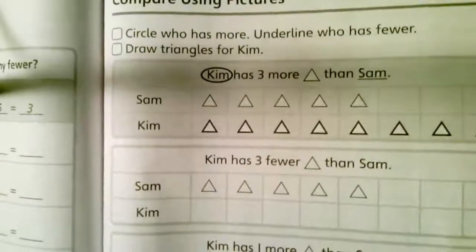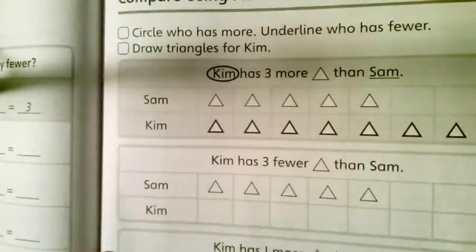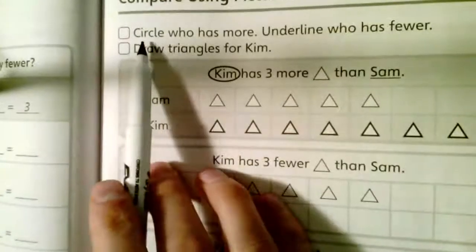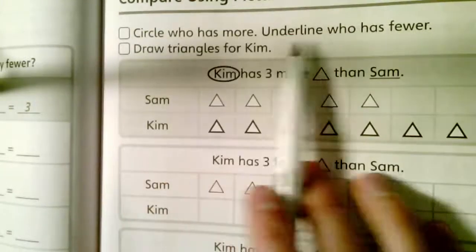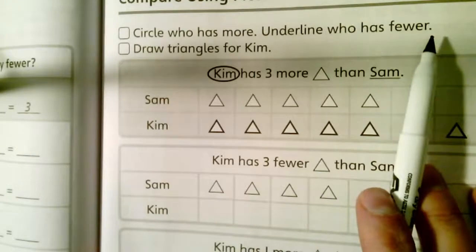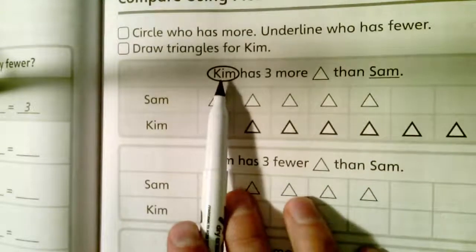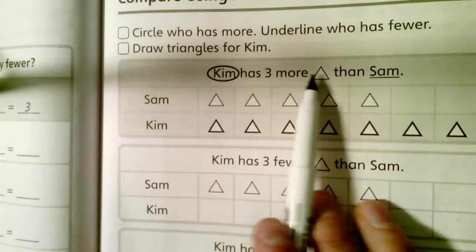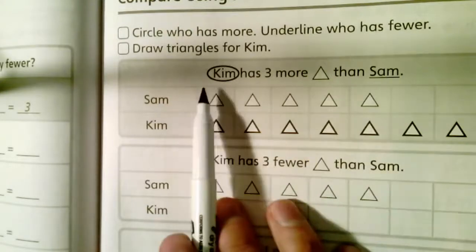This time in our book, we're going to be working on Kim and Sam. And so we want to circle who has more, underline who has fewer. So in our first example, it says Kim has 3 more triangles than Sam.